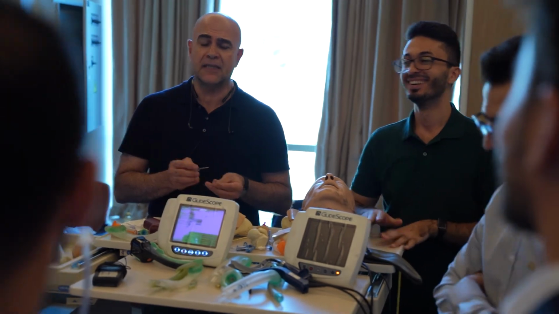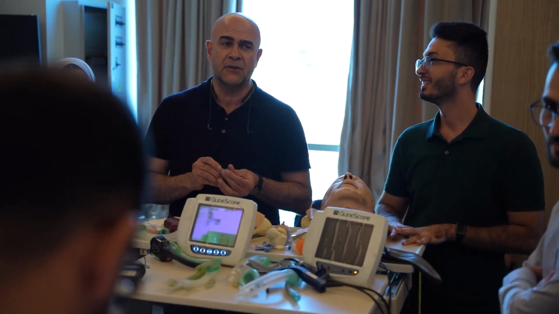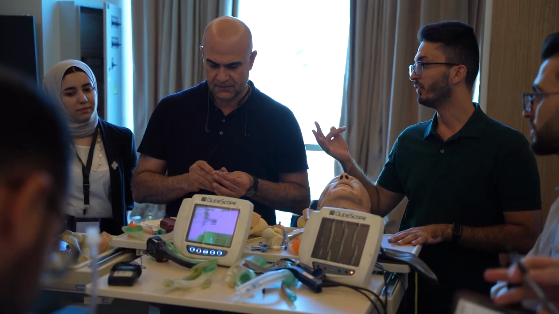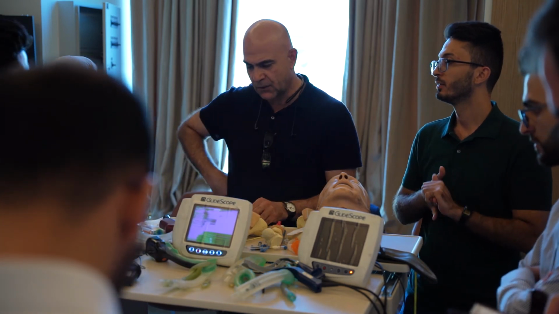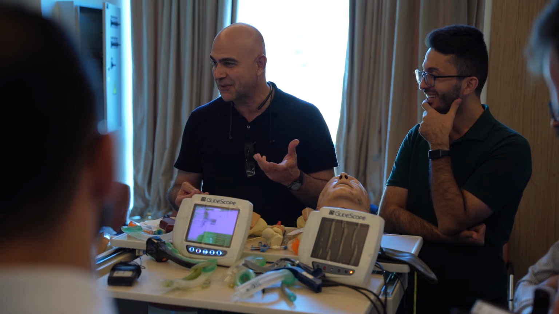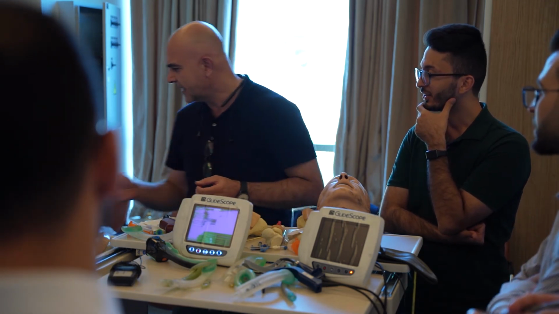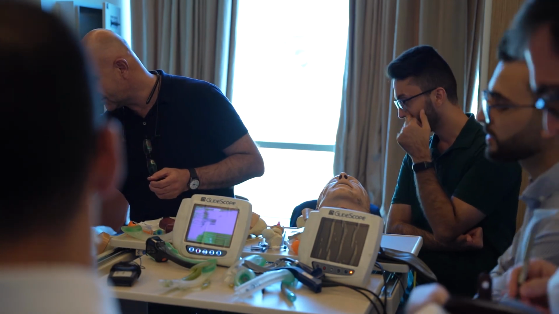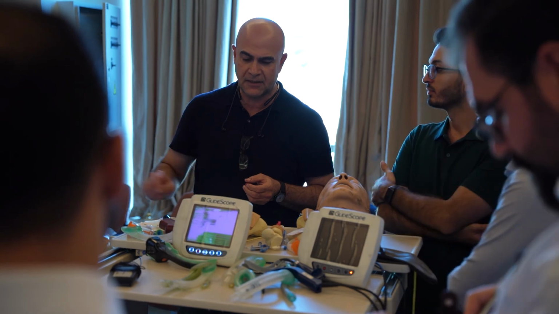Now let us review our summary. What is the indication of the intraosseous after 3 failed attempts of cannulation? Inaccessible vein, yes. What is the name of this metallic cannula? EZ-IO, this is a well recognized company called EZ-IO.